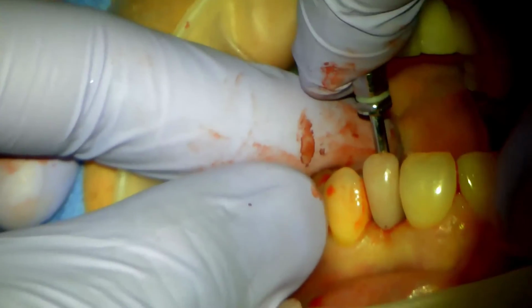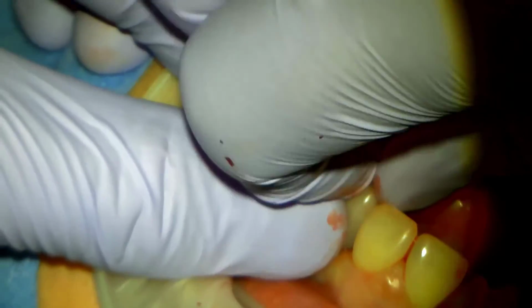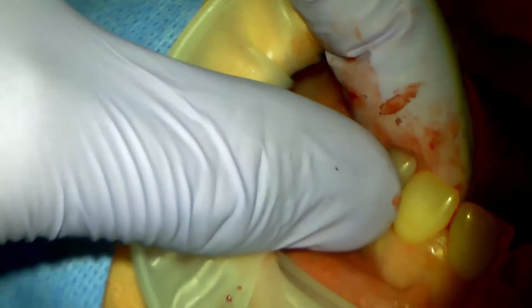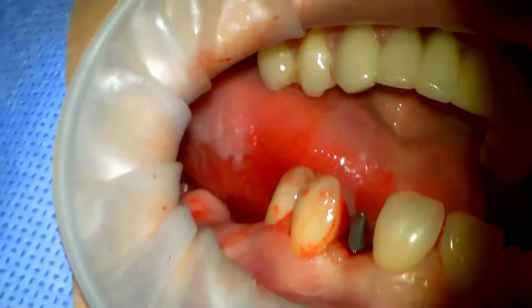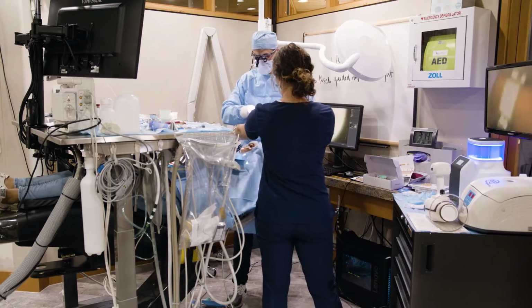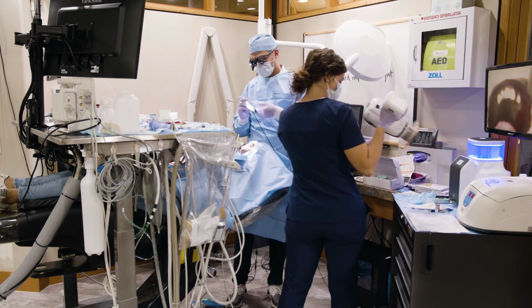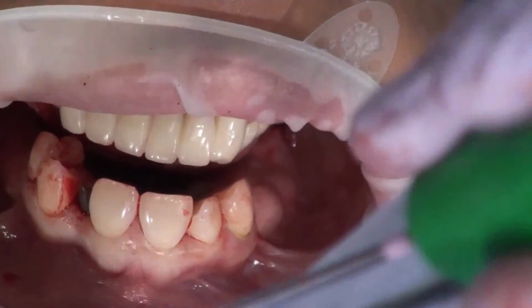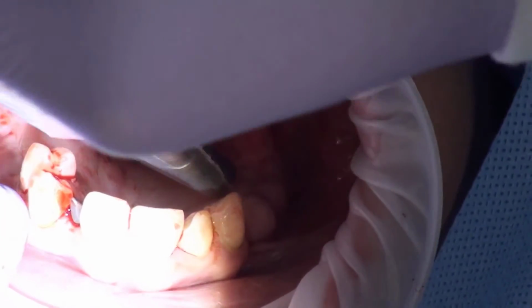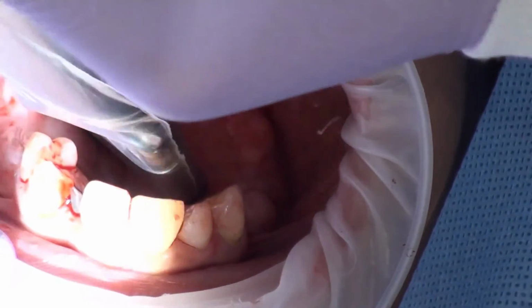Appears to be down all the way. Let me go ahead and take this off. This looks like it's in a good position. We're going to go ahead and take an x-ray and look at the seat. Okay, real big for me. How big can you open? There you go.